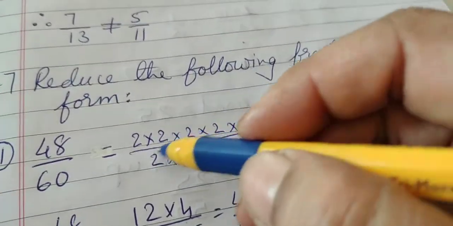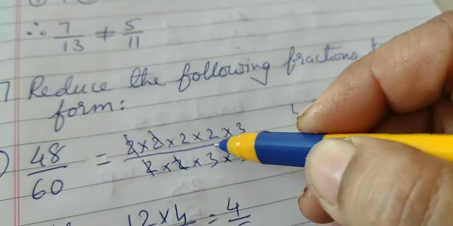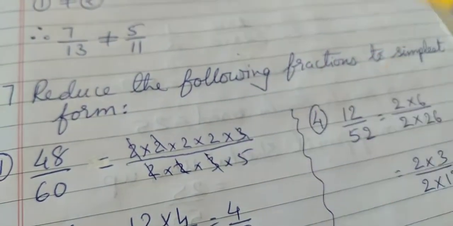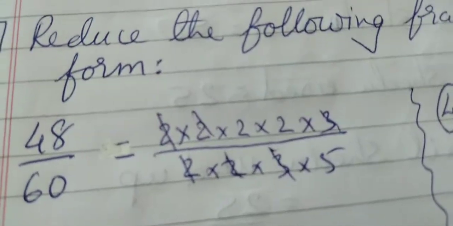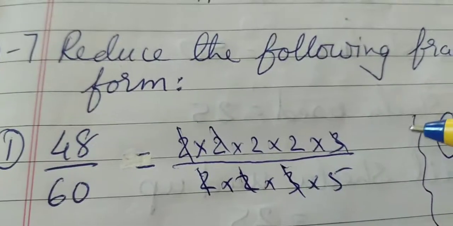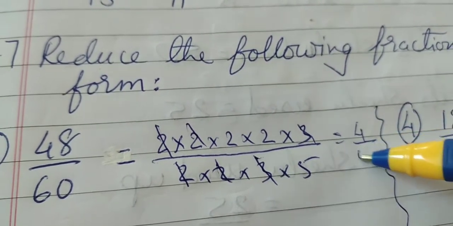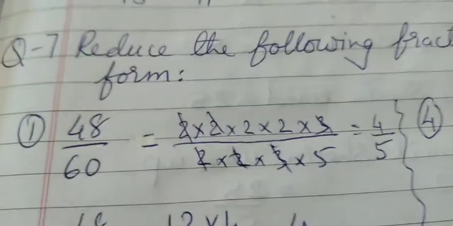Okay. Now just see what could be cut. 1 2, another 2 and 3, which is common. Okay. So what's remaining now? 2 2s are 4 and in the denominator place remaining 5. So 4 upon 5. Now hope you have followed.